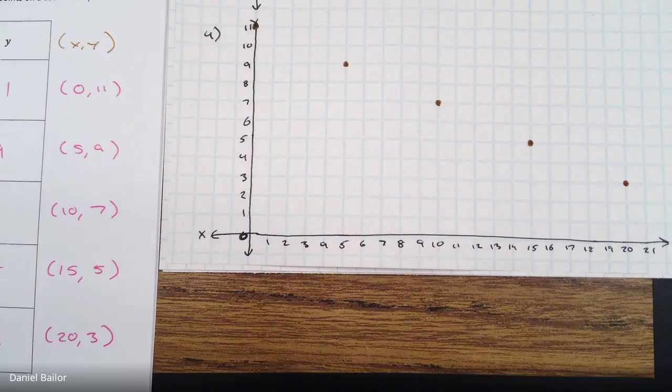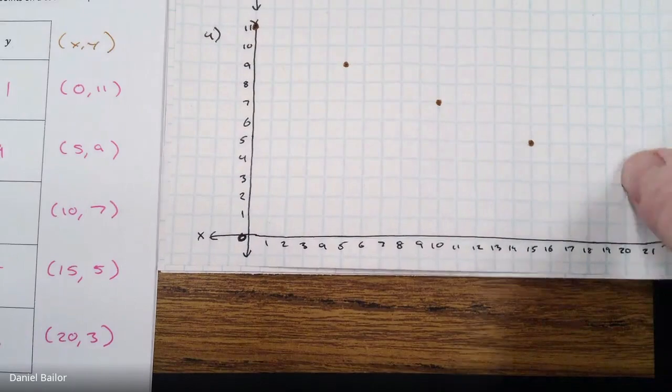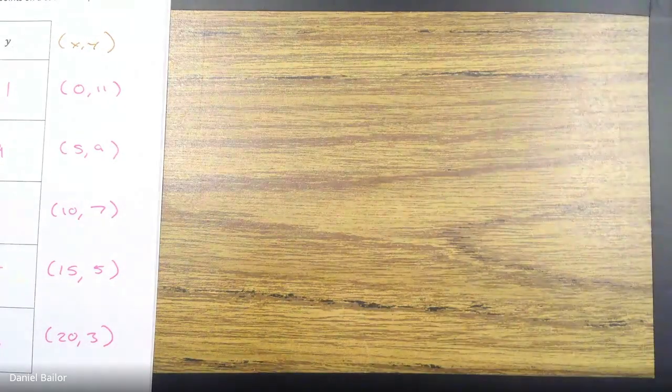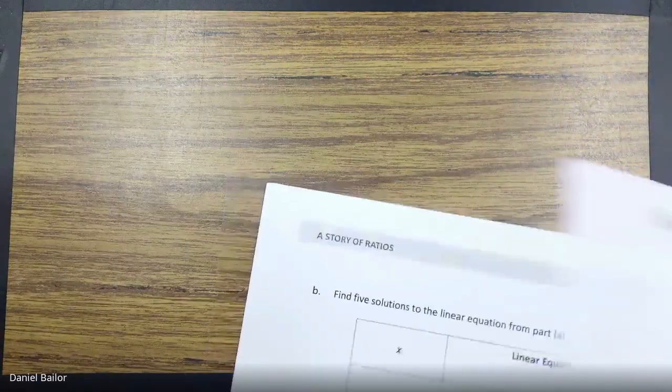Done. So you can see how choosing the right x's really helped me out on this. Always pay attention to your choices. Make sure you're making choices that make sense with what you're doing. Let's work on, I think it's the last exercise, exercise 5.